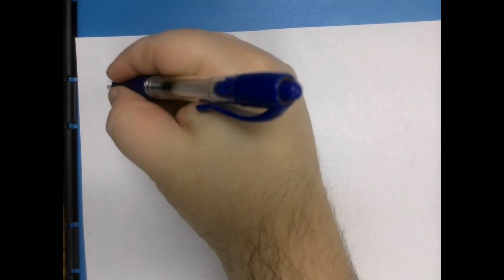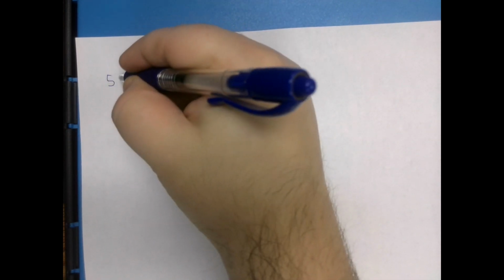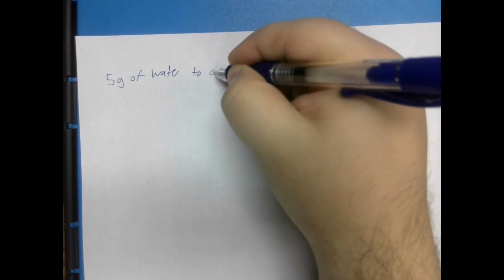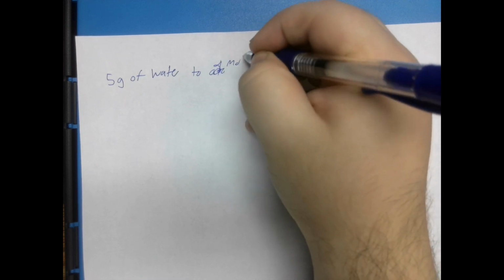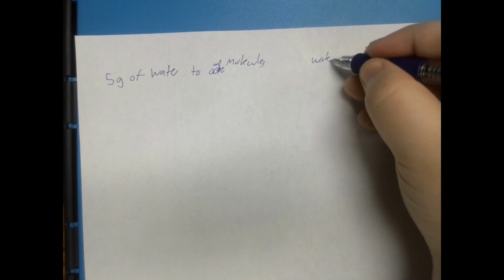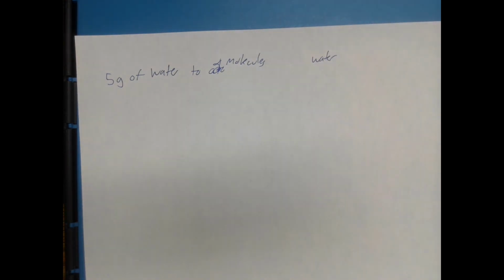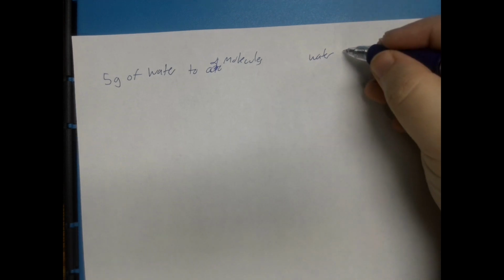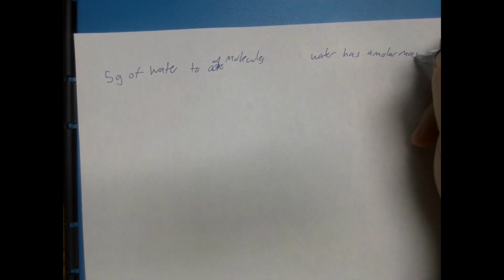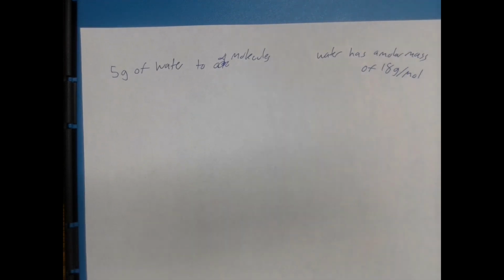If I tell you, for example, 5 grams of water, how many molecules? And water has a molar mass of 18 grams per mole.